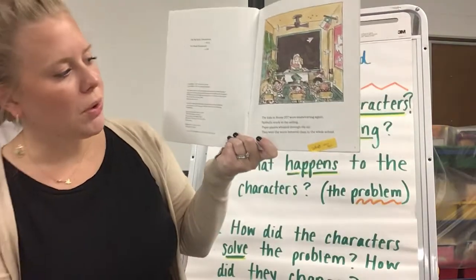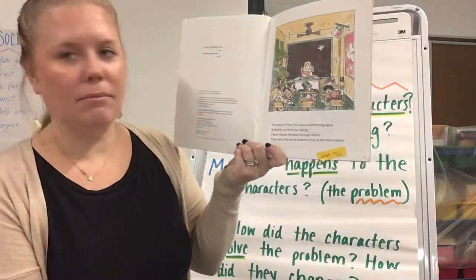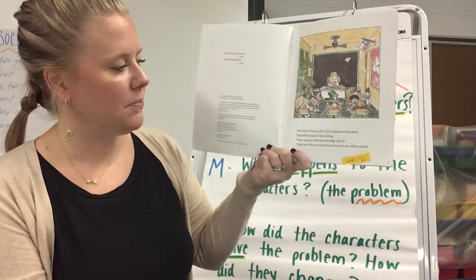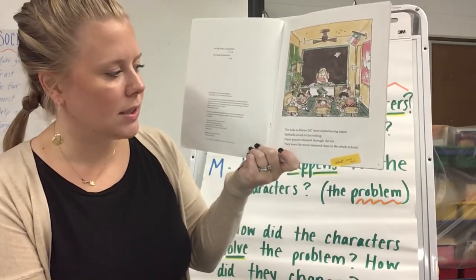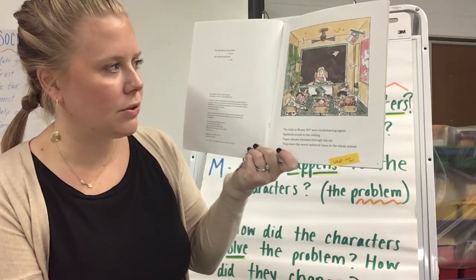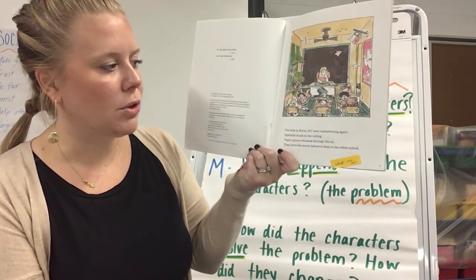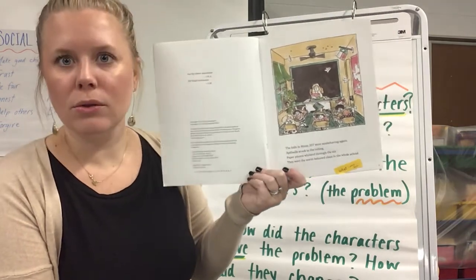The kids in room 207 were misbehaving again. That means they were not behaving. Spitballs stuck to the ceiling. Paper airplanes whizzed through the air. They were the worst behaved class in the whole school.